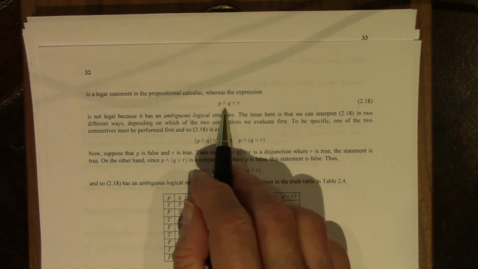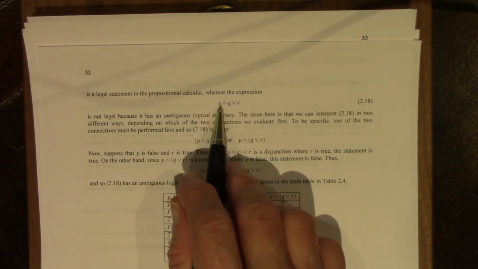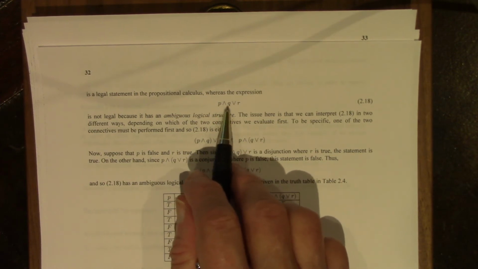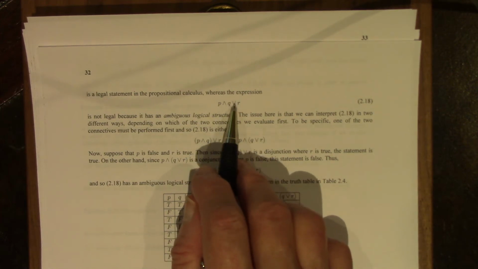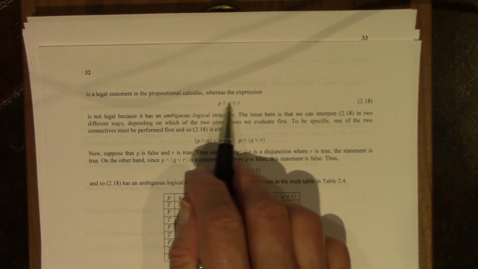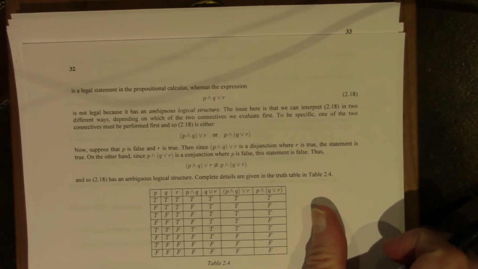The problem here is we've got two operations going on, and we can do them in either order. We could do the conjunction first and then the disjunction, or vice versa. There's no indication here as to which operation should be done first.